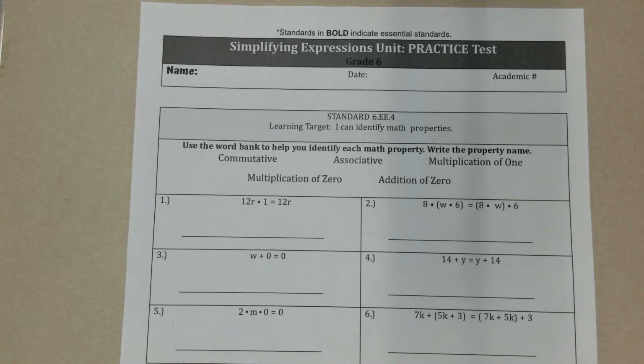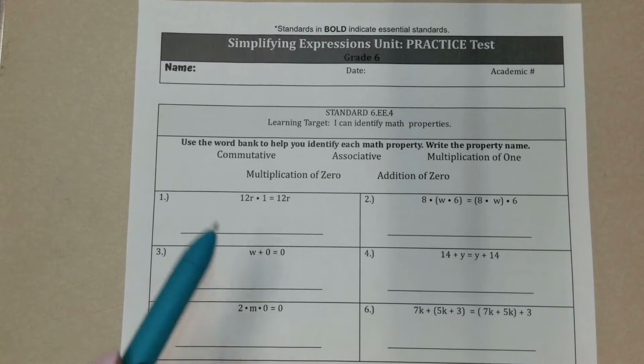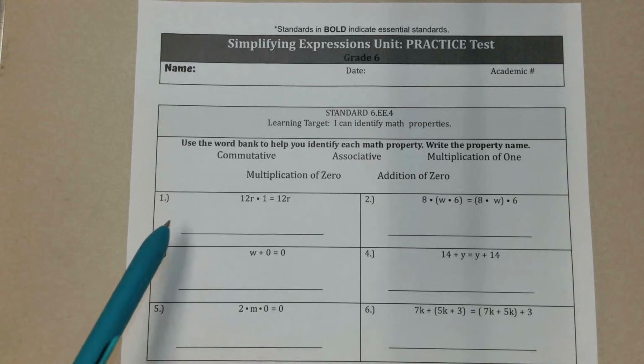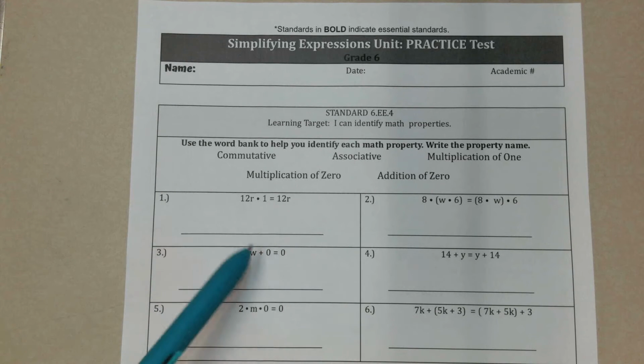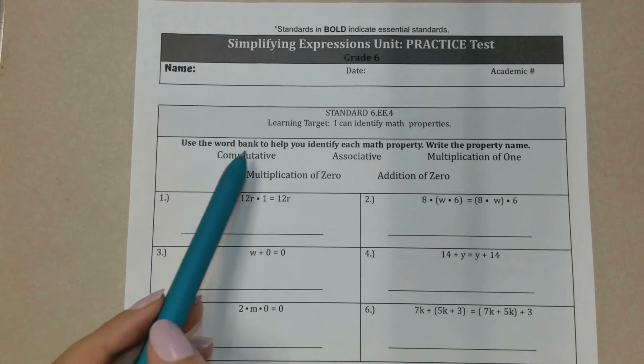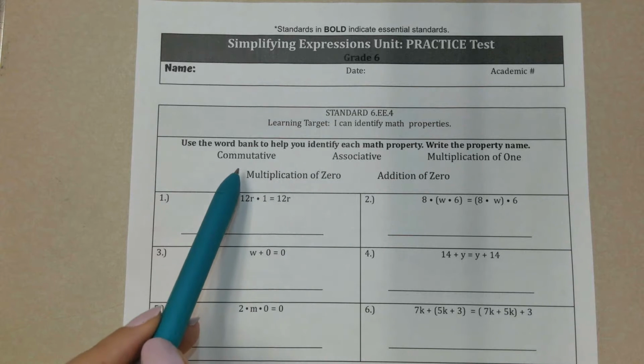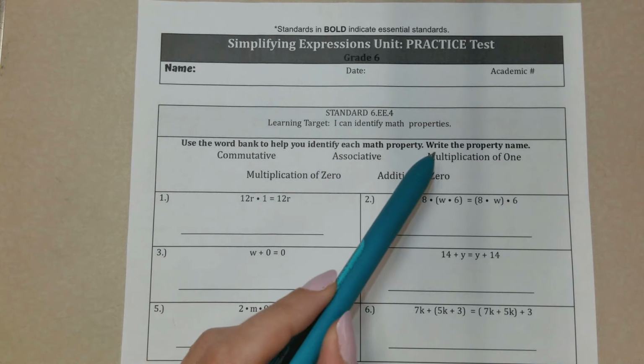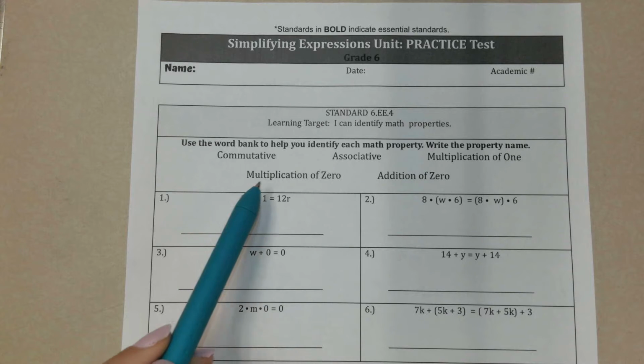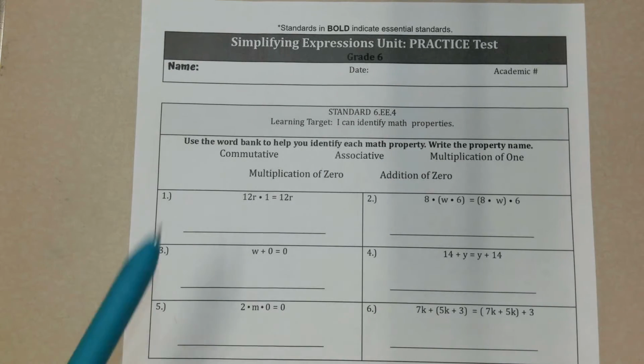Friends, in this video I'm going to go through the simplifying expressions practice test. There are two parts to this test. Part 1 is numbers 1 through 6, and it's just identifying the math properties. So here is our word bank. We have the commutative, associative, multiplication of 1, multiplication of 0, and addition of 0.